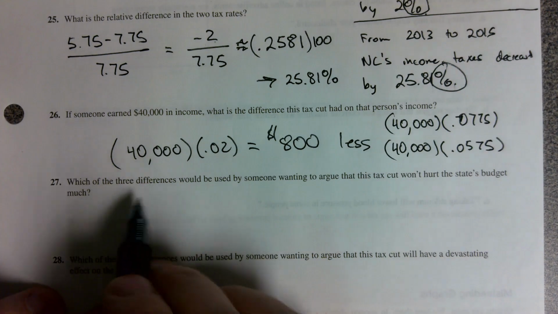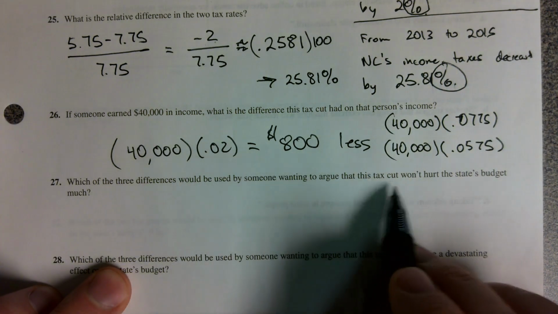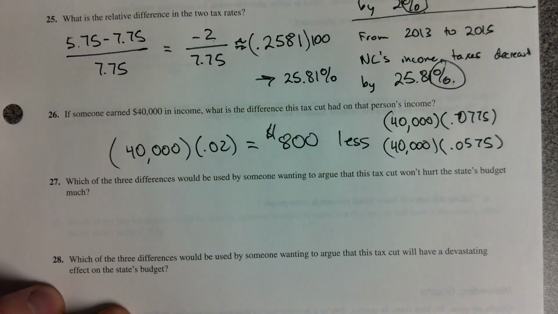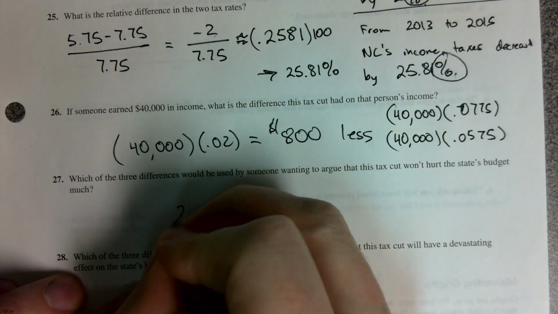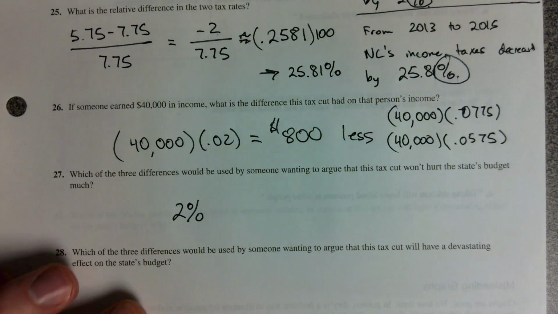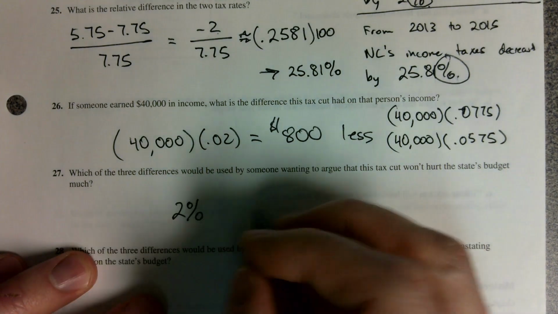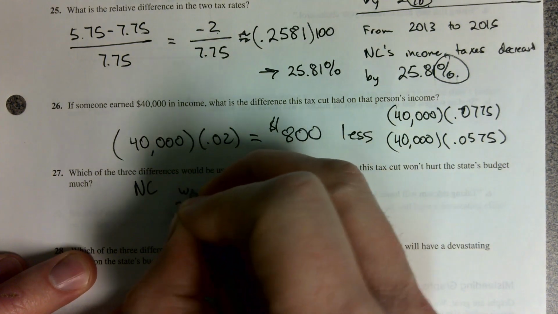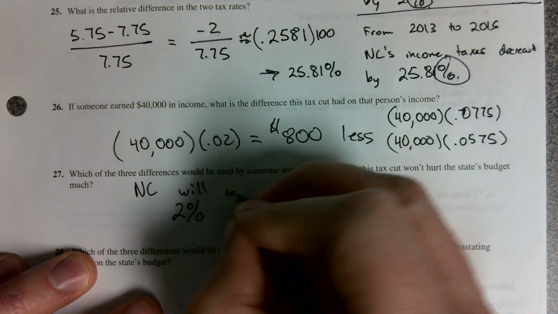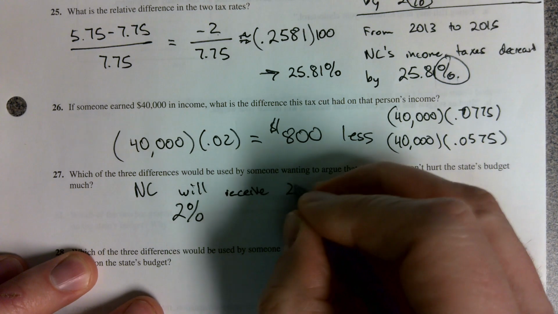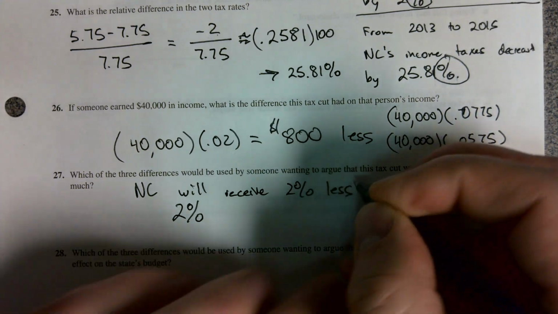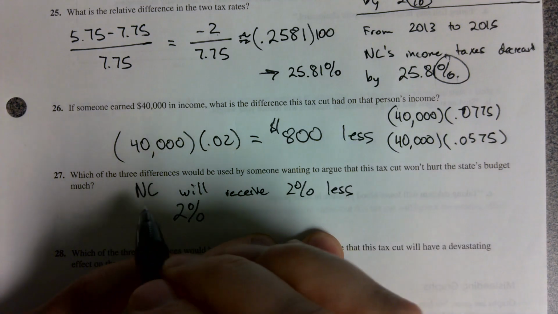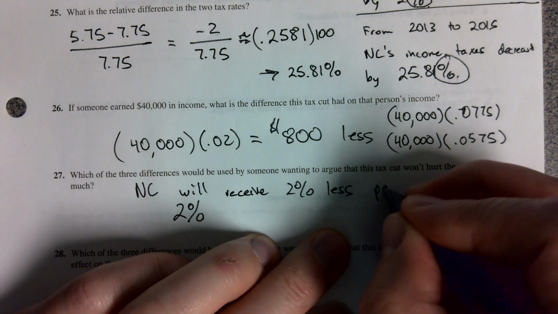So which of these three differences would be used by someone wanting to argue that this tax cut won't hurt the state's budget much? Let's see. Oh, I think the 2%. So we might say the state, North Carolina, will receive 2% less. Now this would be a little bit misleading. We should really say we'll receive 2% less per taxpayer.